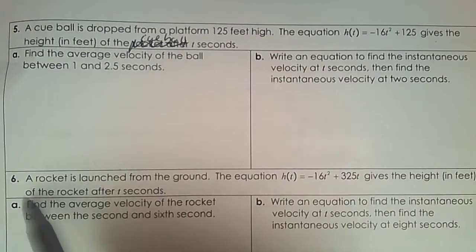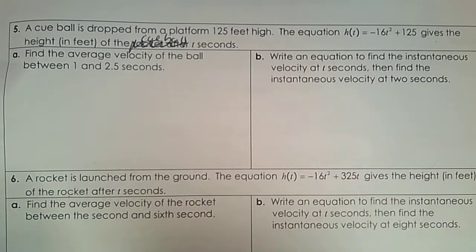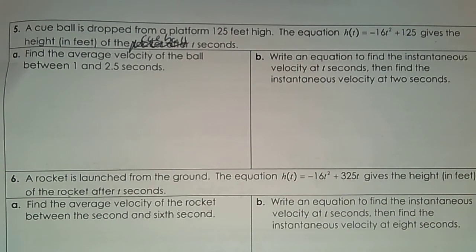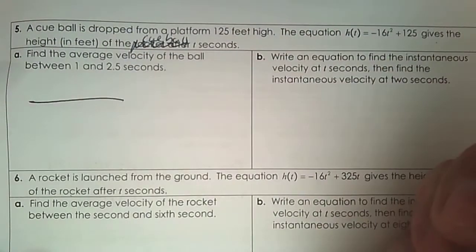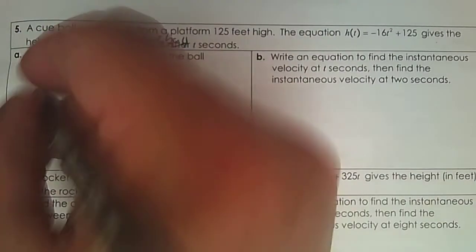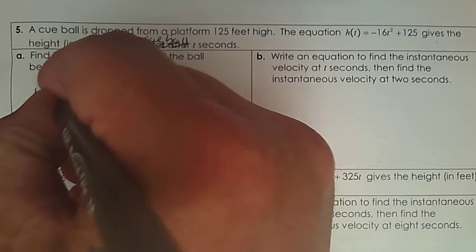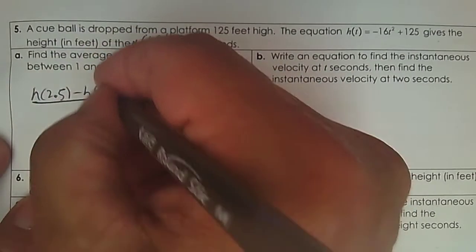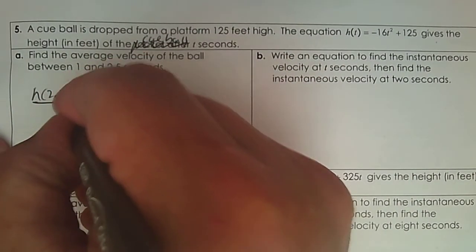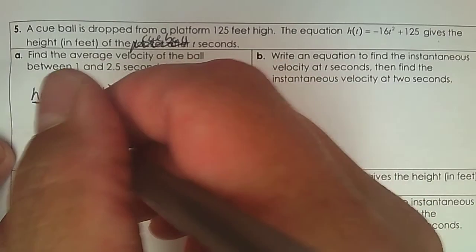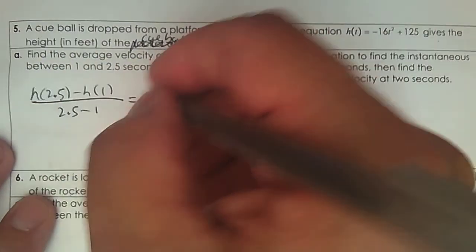Obviously the next question, number 6, is about a rocket. There's just a typo. So find the average velocity. To find the average velocity, we're going to plug in from 1 to 2.5. We're going to plug in 2.5, plug in 1, and then subtract, 2.5 take away 1. It's okay that this answer is negative because it's a rate.